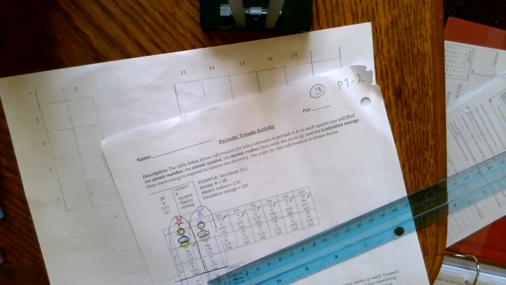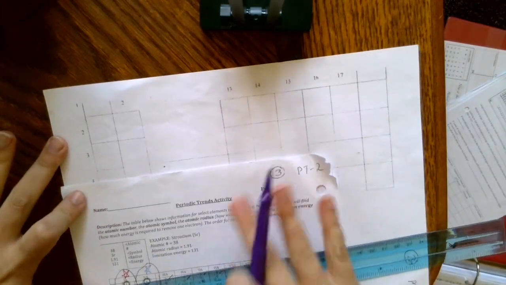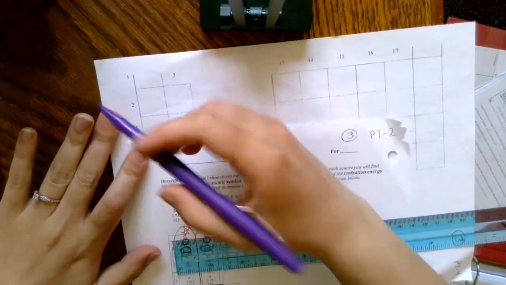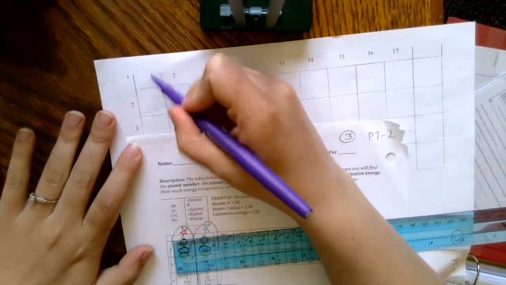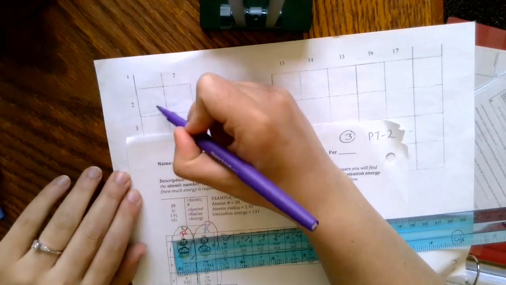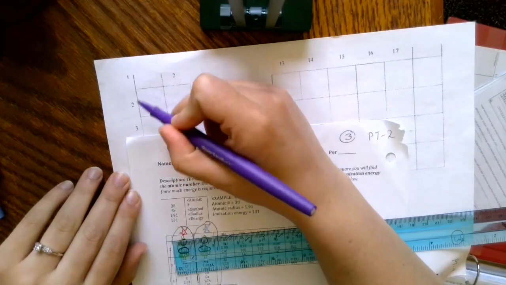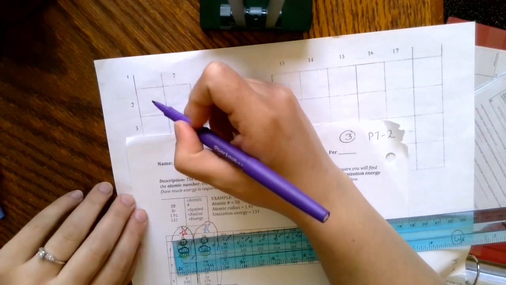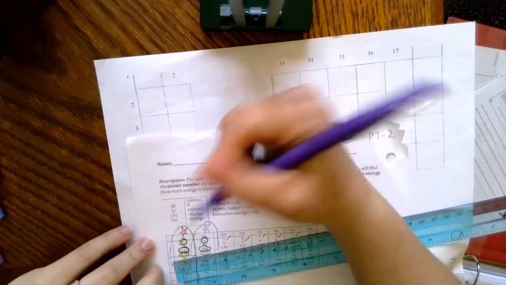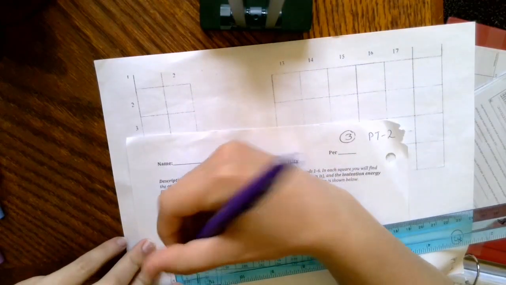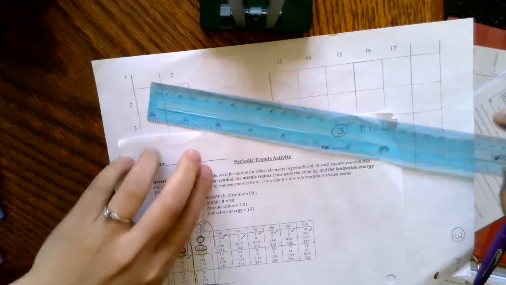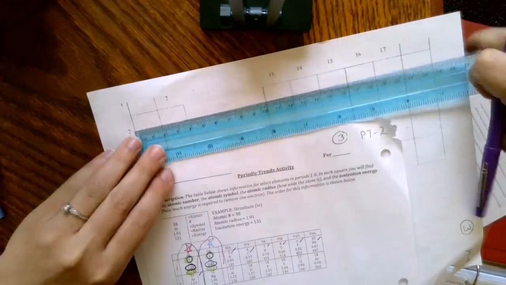So if I want to do lithium right here, which is in group 1, period 2, I'm trying to draw the atomic radius of this in terms of its size. So if its atomic radius is 1.23, I'm going to do that in terms of centimeters.